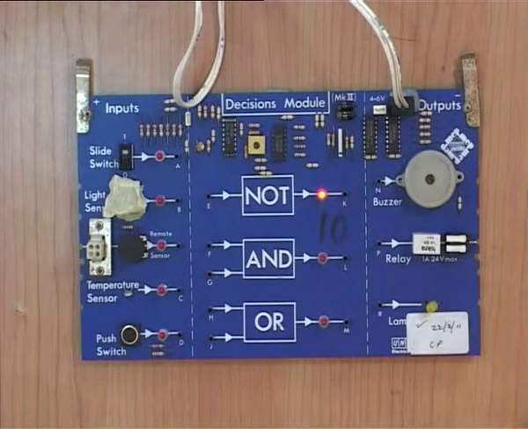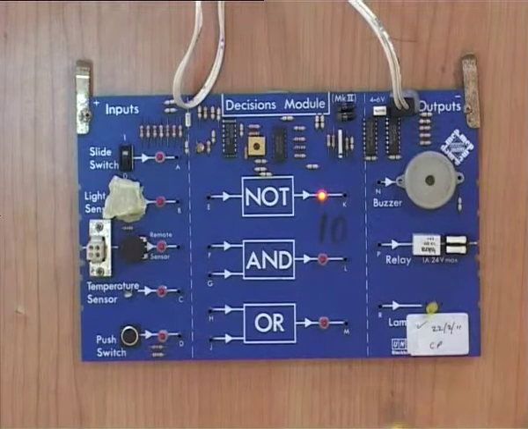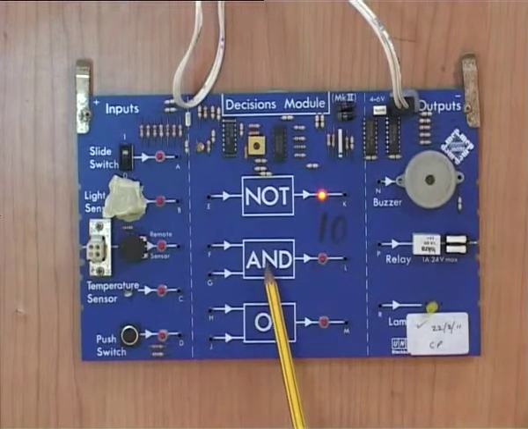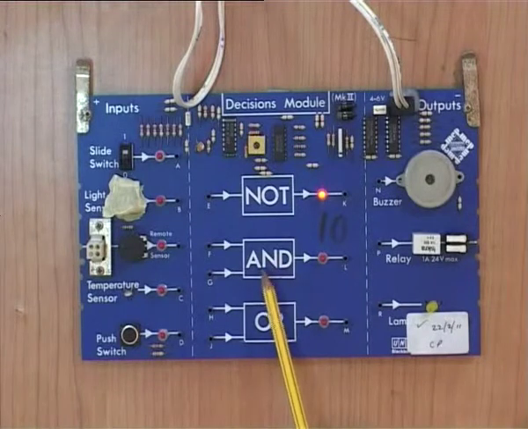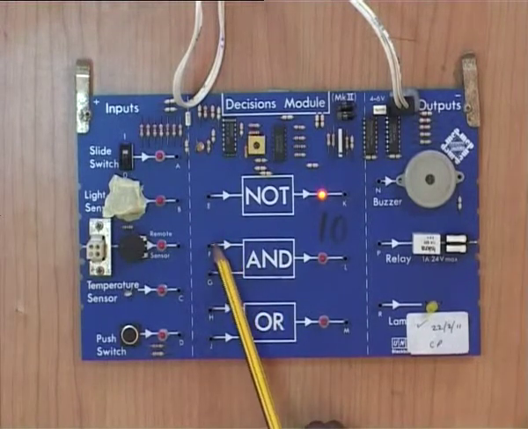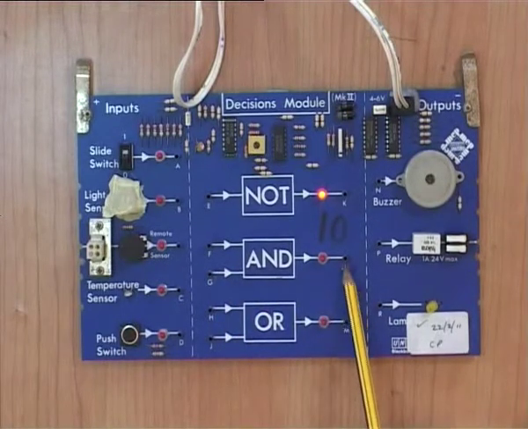Now, we want to use the decisions module to demonstrate how the AND gate works and hence construct the truth table for it. So this is the AND gate on the decisions module. It has 2 inputs, F and G, and the output is L.